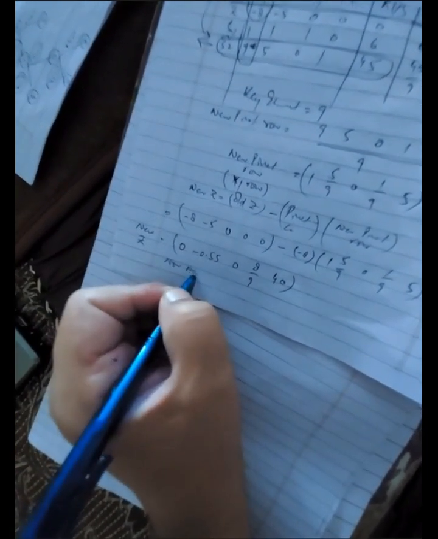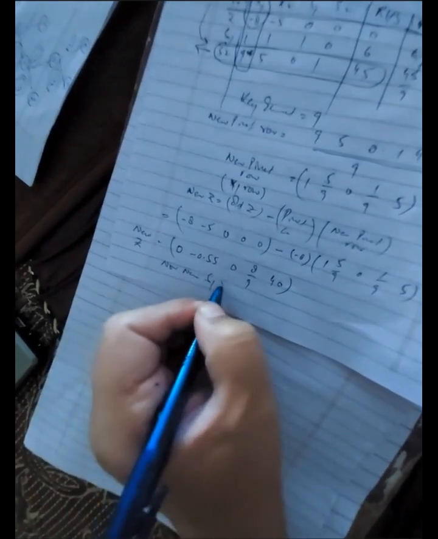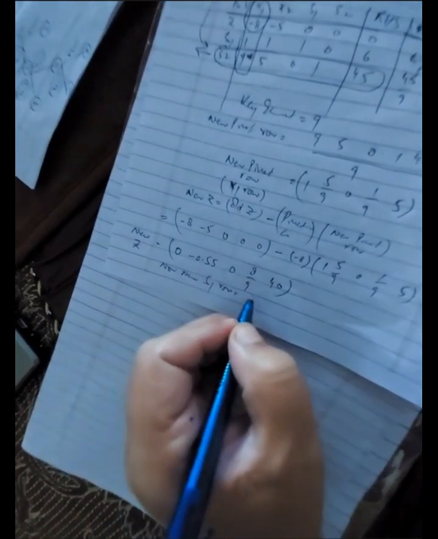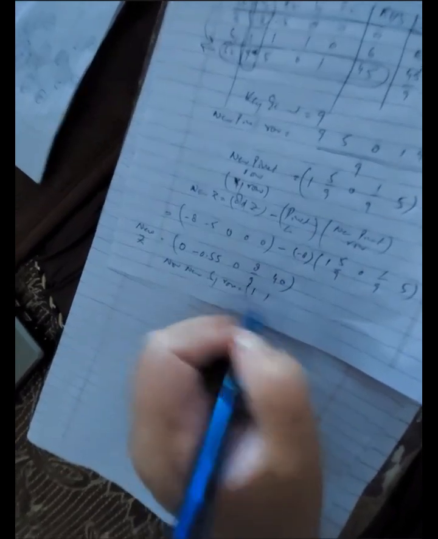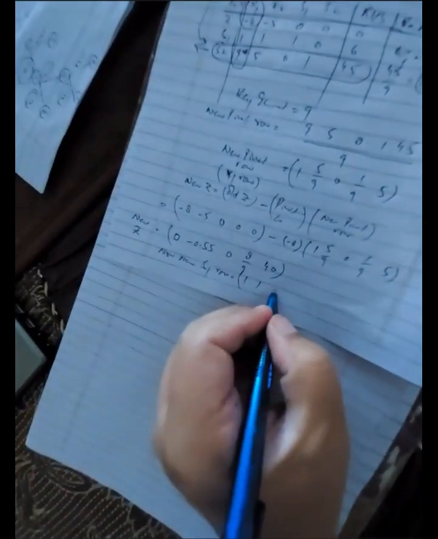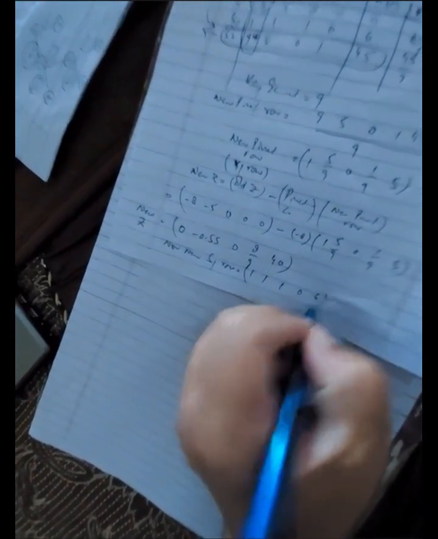Now we have a new S1 row to be found. It will be equal to old, which is 1, 1, 1, 0, 0, 6 minus 1 into 1, 5 by 9, 0, 1 by 9, and 5.